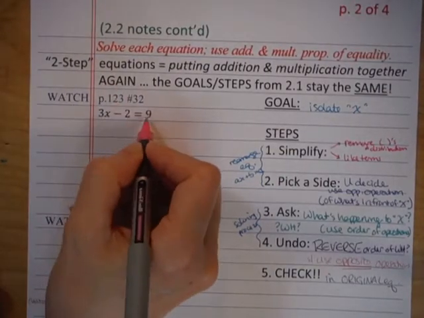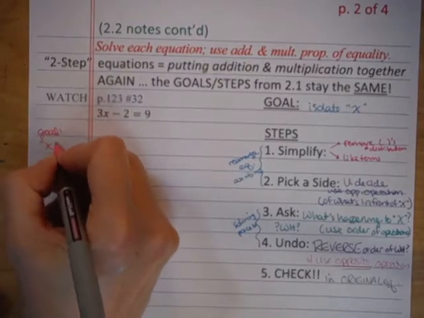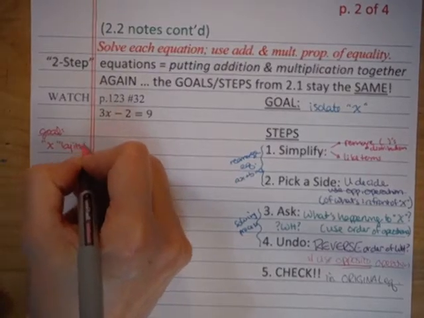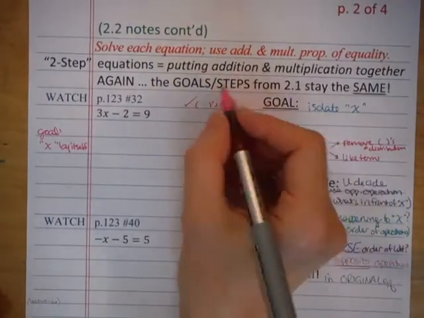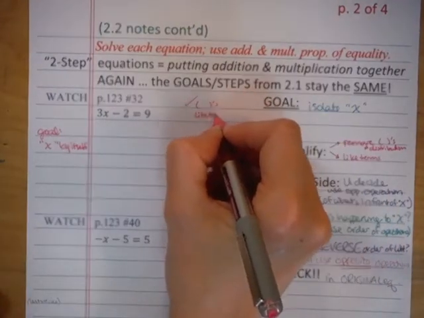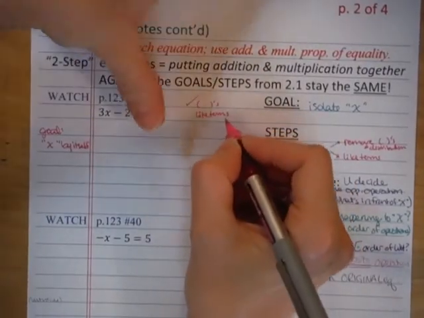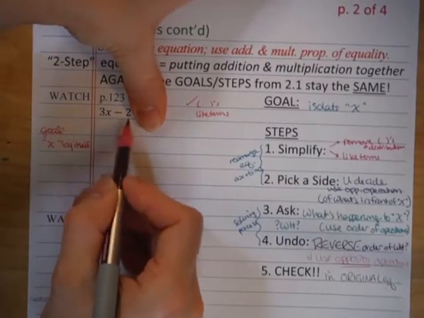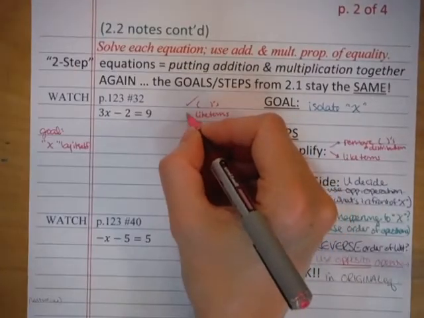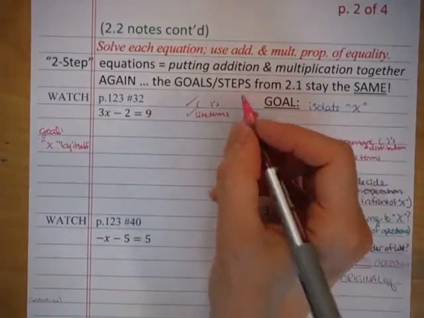Number 32, 3x minus 2 equals 9. Our goal is to get x by itself. Are there any parentheses involved? Nope, that's been done for us. Do we need to combine any like terms? On the right side of the equal sign, it's just 9, nothing to combine. On the left side of the equal sign, it's 3x minus 2. These are not like terms. Like terms have to have exactly matching variables with exactly matching exponents on those variables.